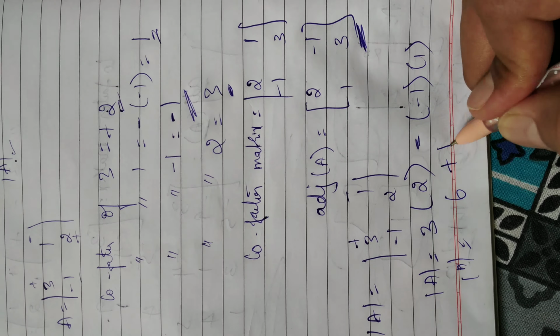Finally it will be 7. So 7 is the determinant of matrix A.